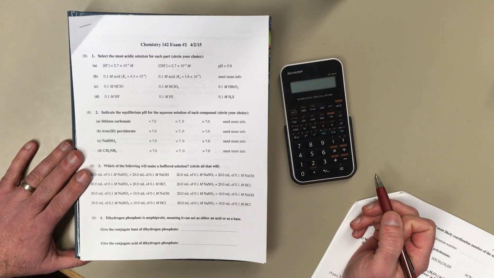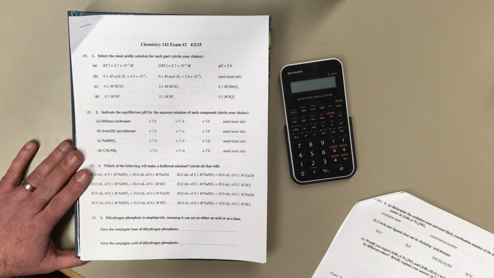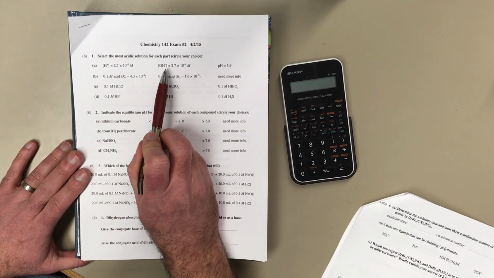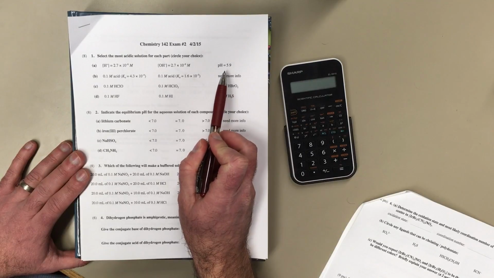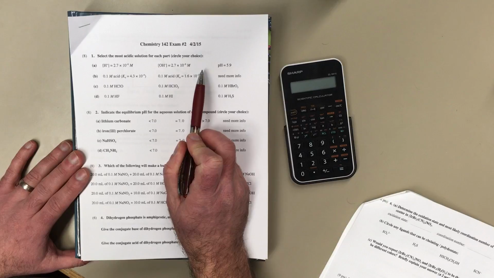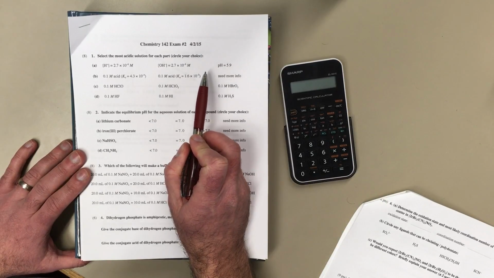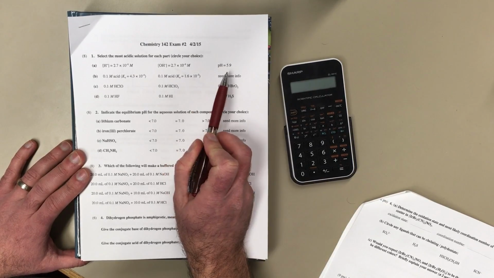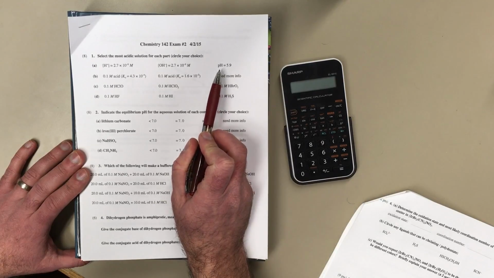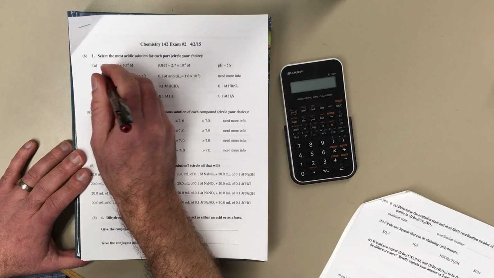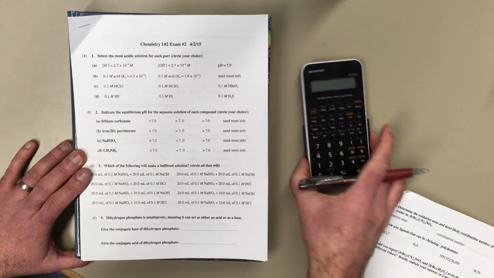Select the most acidic solution for each part. So part A, we have a concentration of protons, a concentration of hydroxide ions, and a solution with a given pH. Obviously, these are three different ways to measure the acidity or alkalinity of a solution. So in order to compare apples to apples, we need to put them all in one thing or another, so we can either put them all in pH, pOH, concentration of protons, or concentration of hydroxide. So let's just do the concentration of protons.